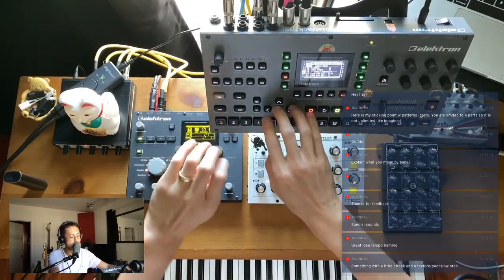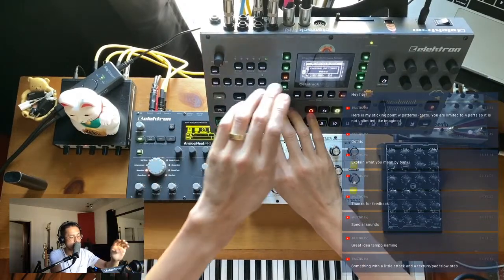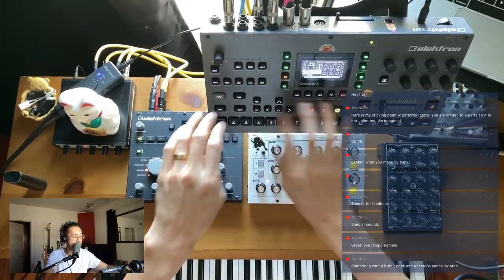And then this is going to be the next pattern, and in this case I'm going to tell track 3 to start silent.